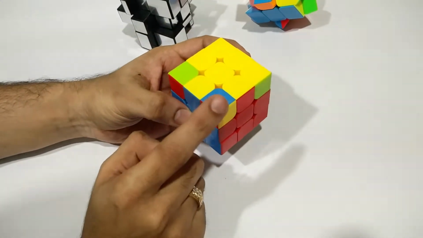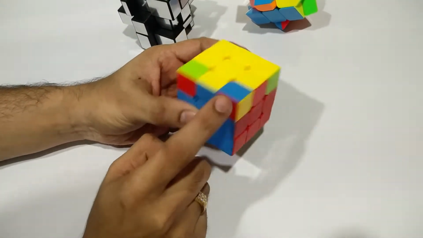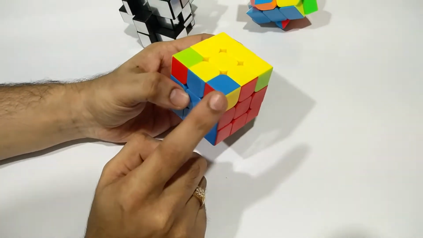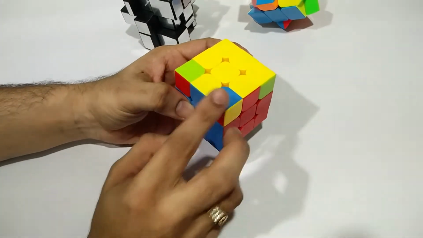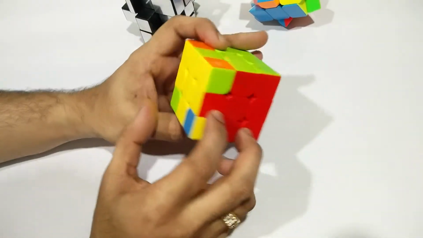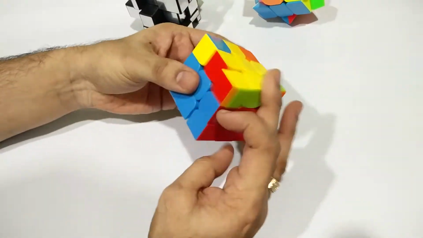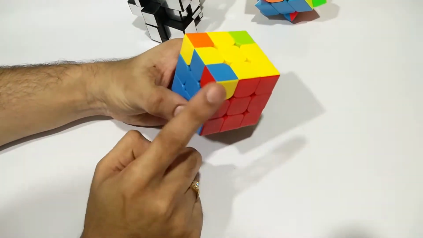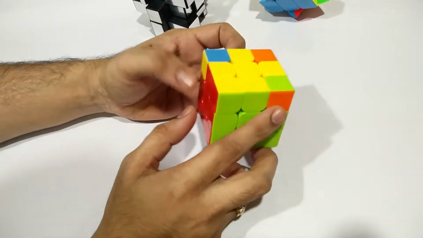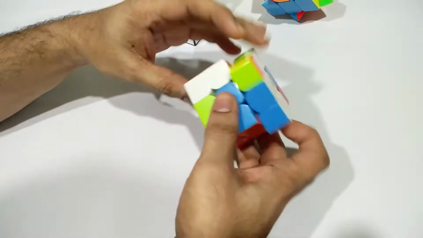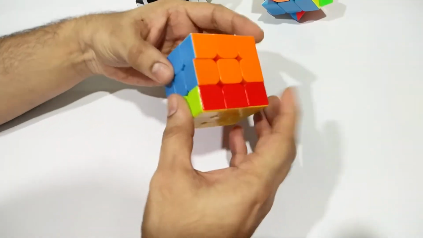We require a piece here which has yellow, blue and red color. So there is yellow, blue and red. The piece is correct, only the orientation is incorrect. Okay, similarly we will get all these pieces in order. So now we can see the cube has been solved.